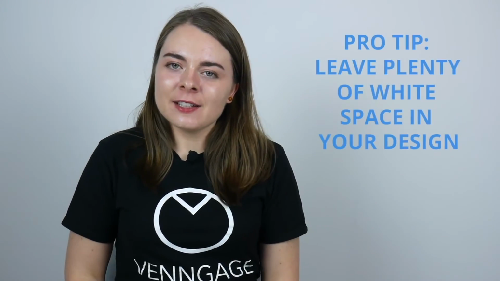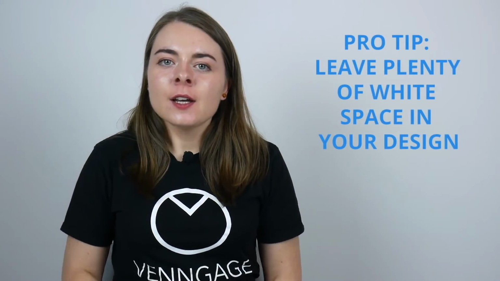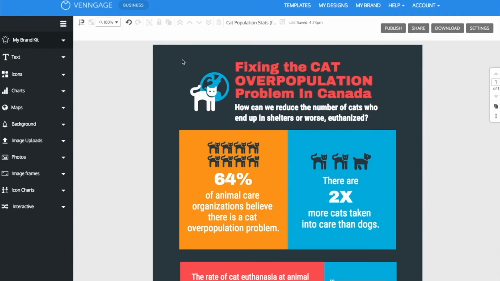The first is to leave plenty of white space. So white space, also known as negative space, is the empty space around the elements in your design. Leaving plenty of white space will give all of the text and images in your infographic room to breathe, and it'll also prevent your design from looking cluttered.